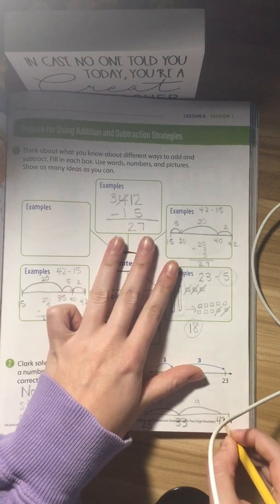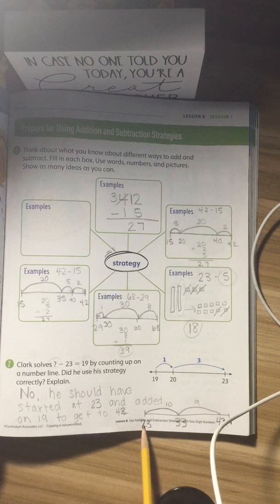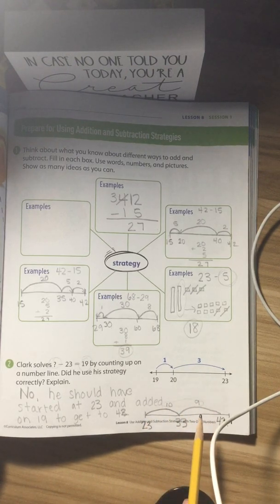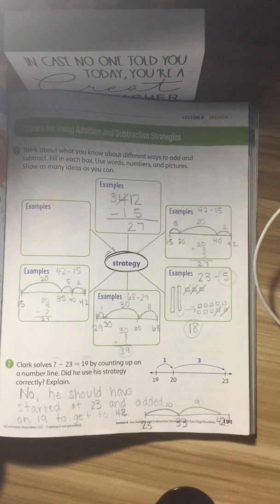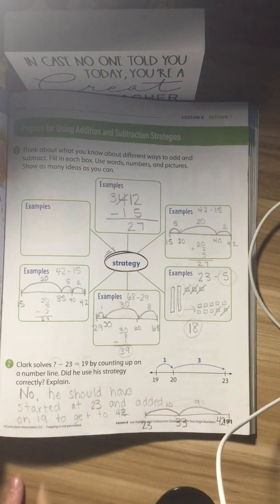So if he did this strategy correctly, friends, he would have started at 23, added on 19, right? Because we're doing the adding up strategy, and we would eventually get 42. So as long as you, friends, have this sentence, you are good.